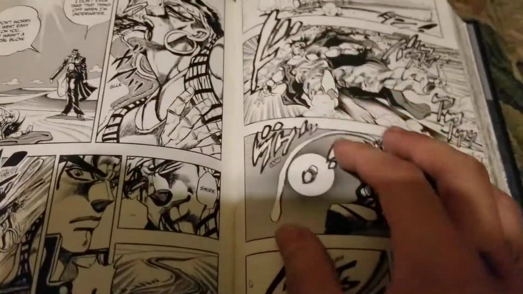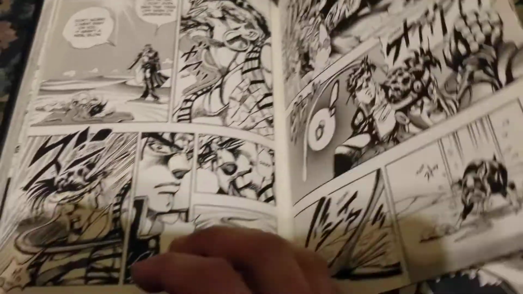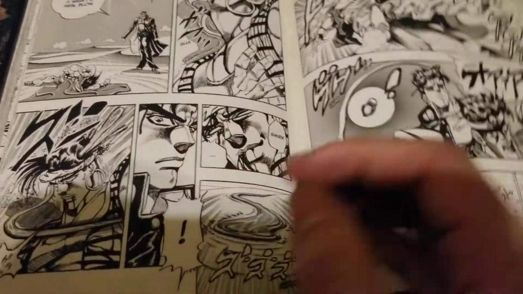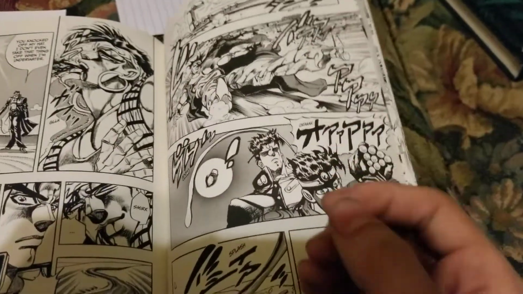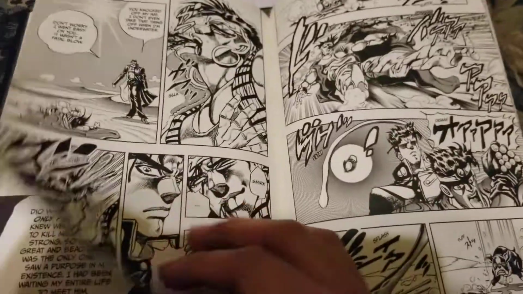And so for the most part, those were the key factors in this chapter. But those were the key artistic factors that I wanted to point out in this chapter.